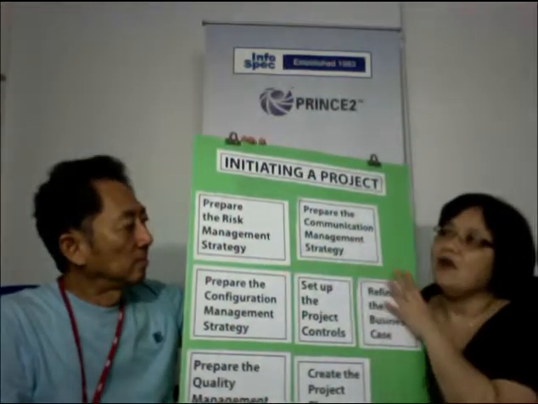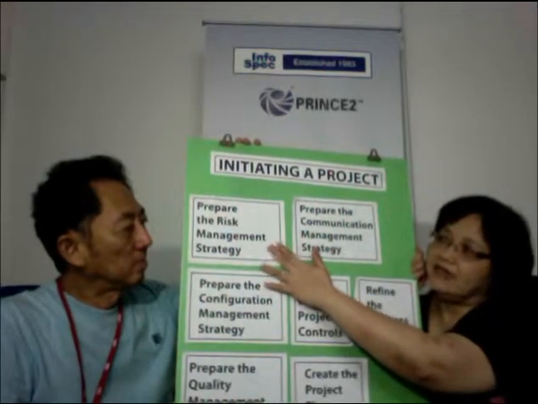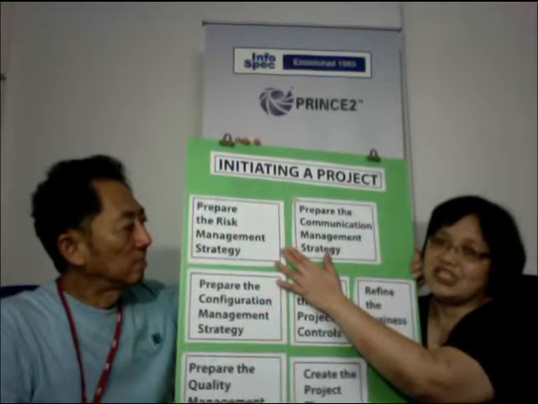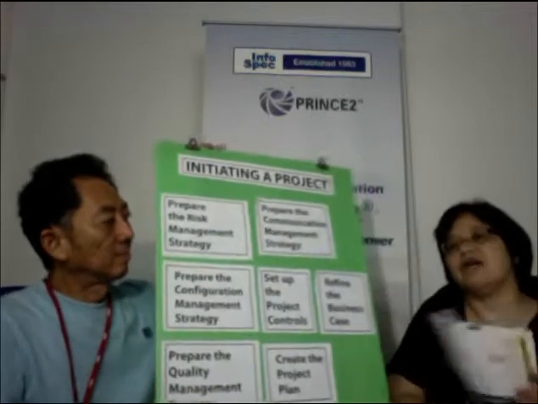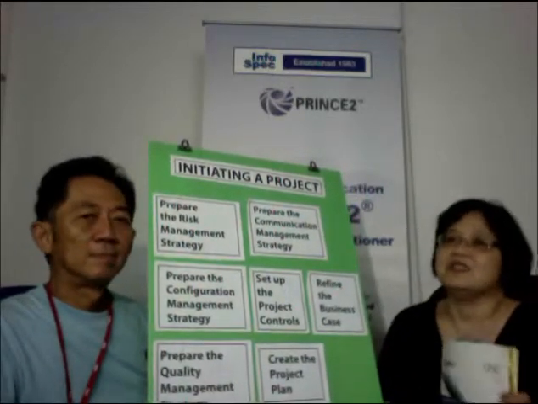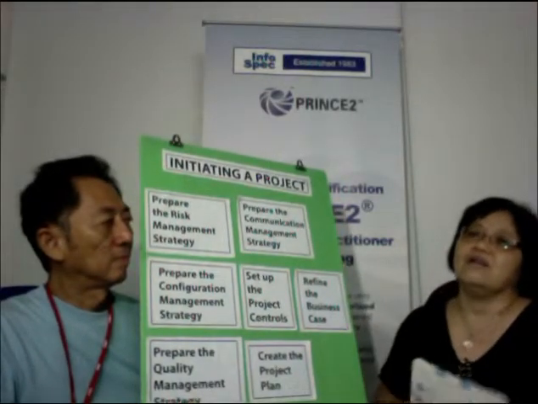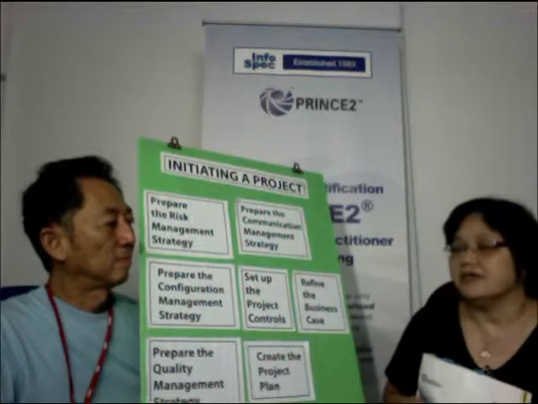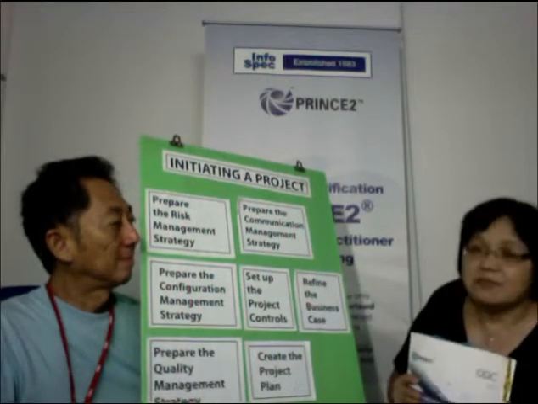How you prepare the risk management strategy is that if you have a Prince2 manual, in Prince2 we have three important elements. That is your processes, so these are the processes. Then we have themes. We have 7 themes, and we also have principles.